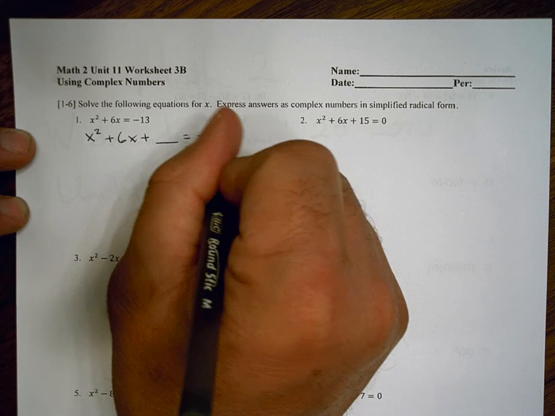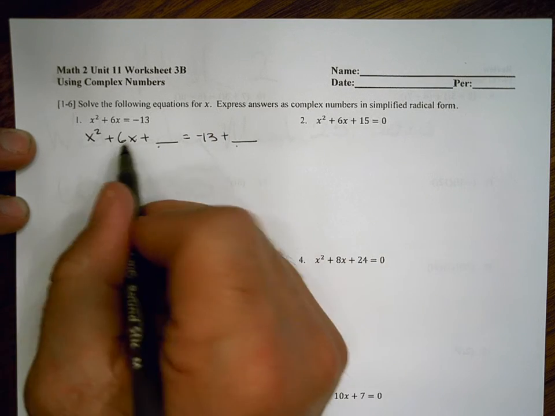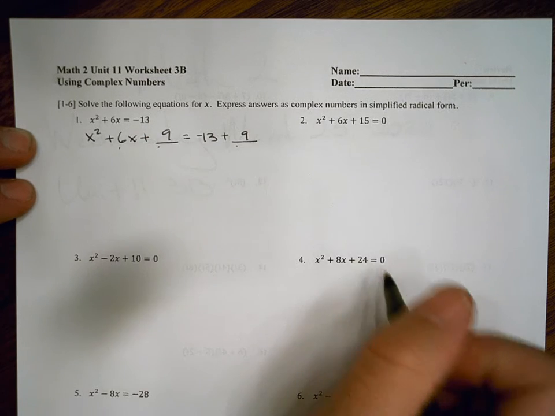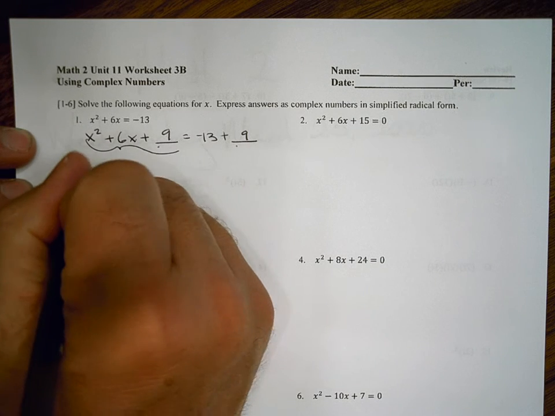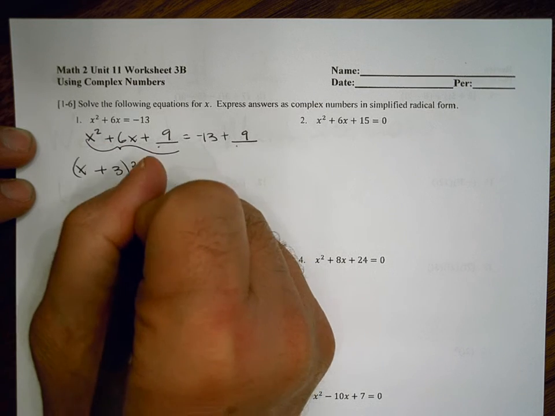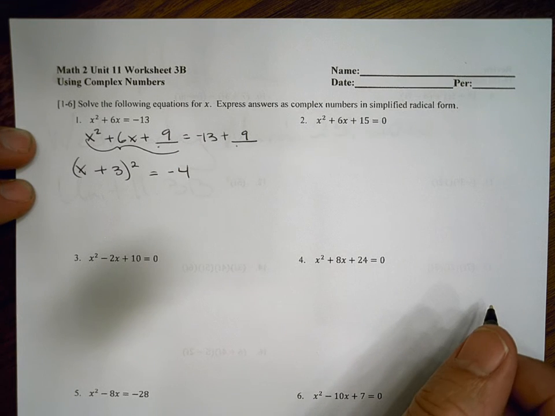Equals -13 plus whatever I add to the left, I'm going to add to the right to keep it balanced. Half of 6 is 3, and 3 squared is 9. So I add 9 to both sides. This factors into (x plus 3) squared equals -13 plus 9, or -4.